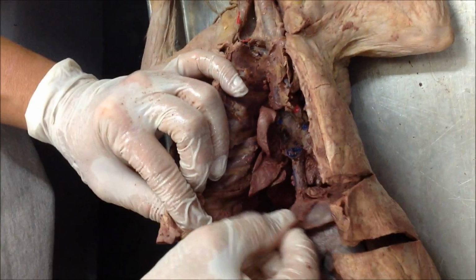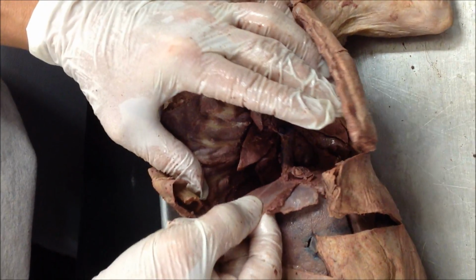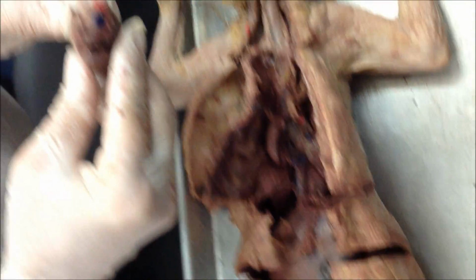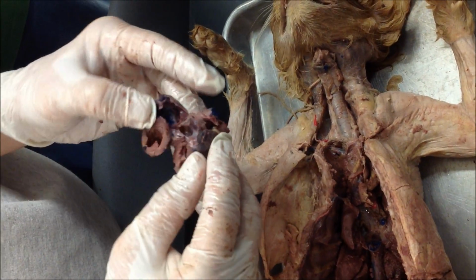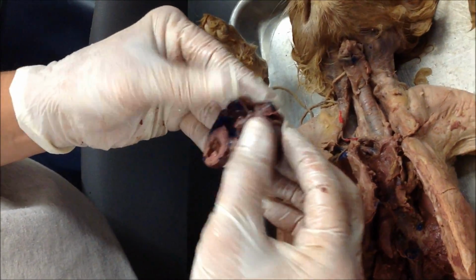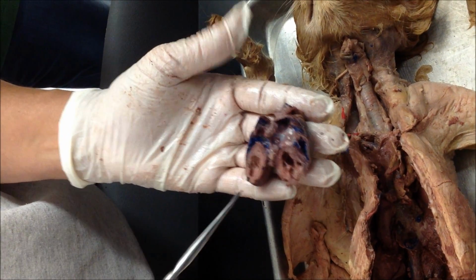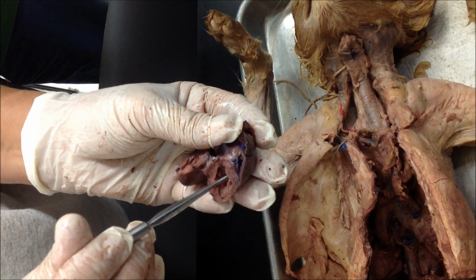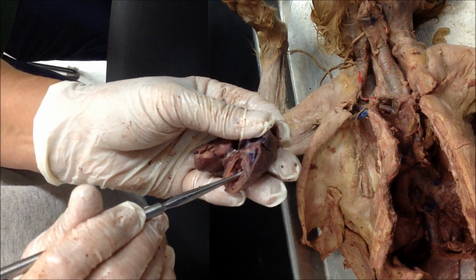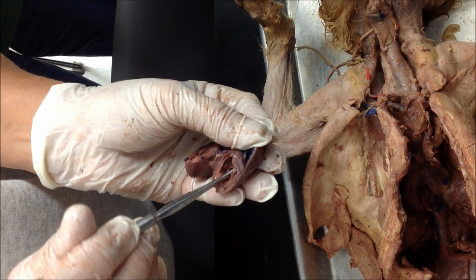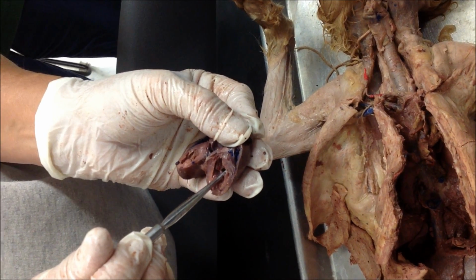What is this? Diaphragm. And this is? Heart. And when you look at the heart and open it up, the upper chambers of the heart are called? Atria. Bottom chambers of the heart? Ventricles. When we talk about these stringy things that go to the valves, they're chordae tendineae.